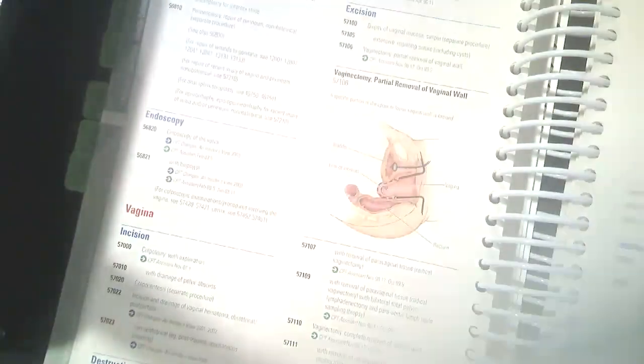And then as you go through, you'll see our sections are going to be, again, the body part, and then underneath is going to be the procedure. There's really not a lot of like trick sections in here, so I'm not going to spend too much time on it.